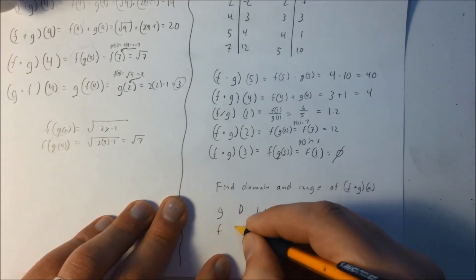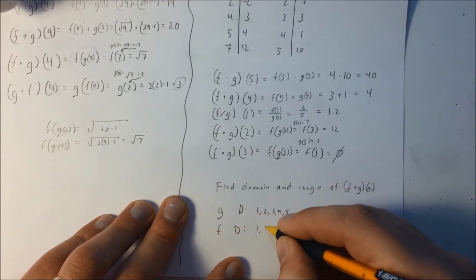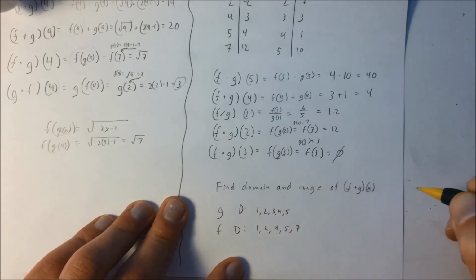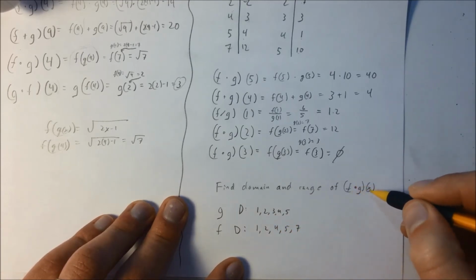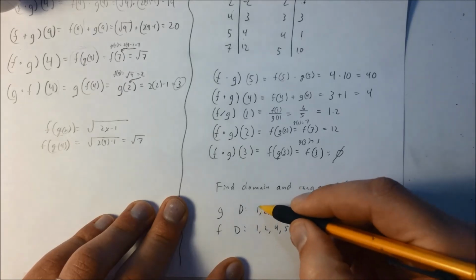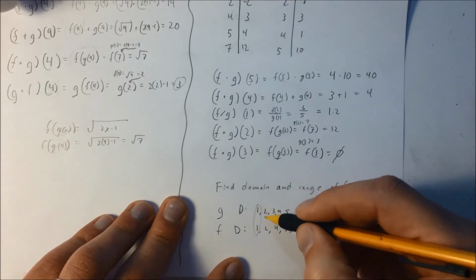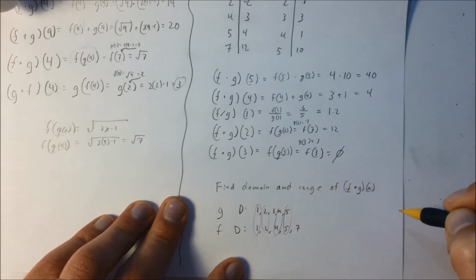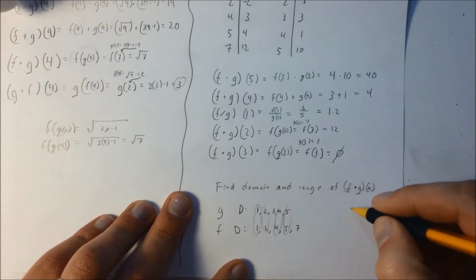The domain of f is 1, 2, 4, 5, and 7. So if I want the domain of f of g of x, I've got to find out where these two overlap. Well, they overlap here, here, here, and here. So that's what's called the intersection.